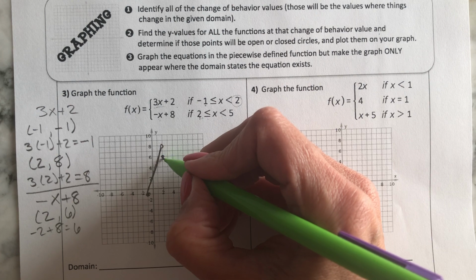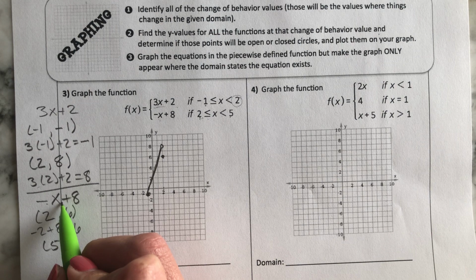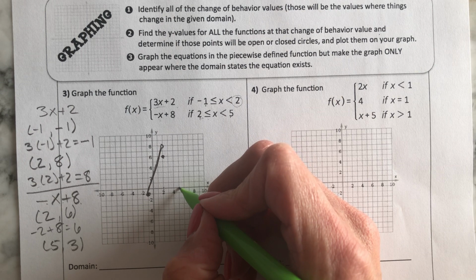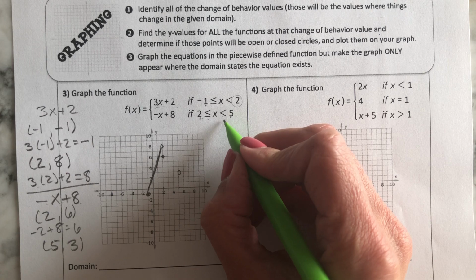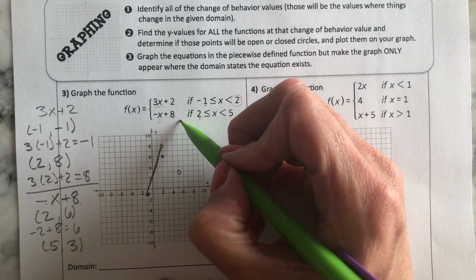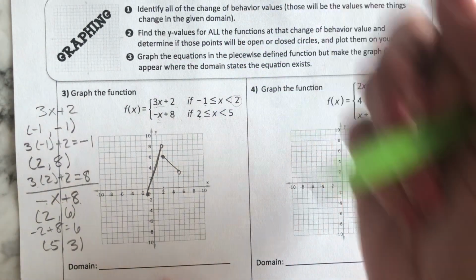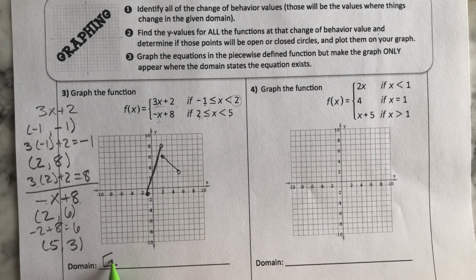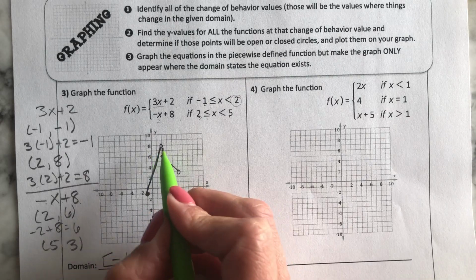Plug in 5. So that would be -5 plus 8, which is 3. So 5, 3, and that's open. There's no line under there, so it's open. Again, that's y equals mx plus b. Connect your dots. Domain would be -1 to 5. Range would be -1 to 8.